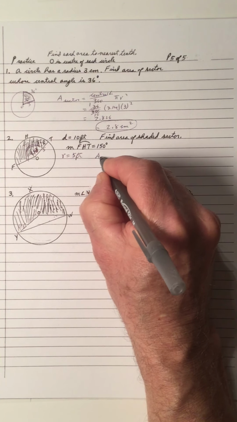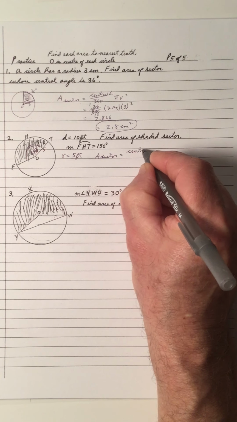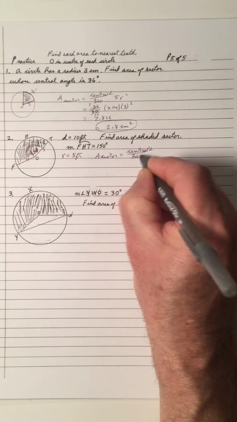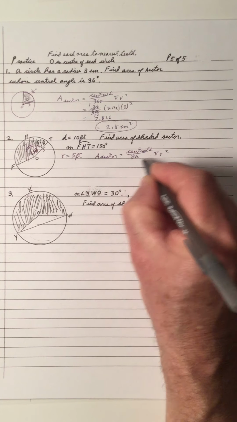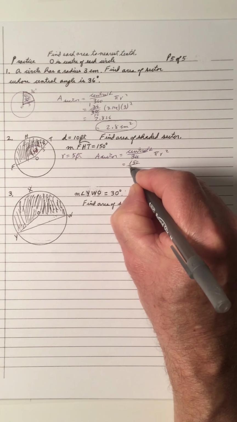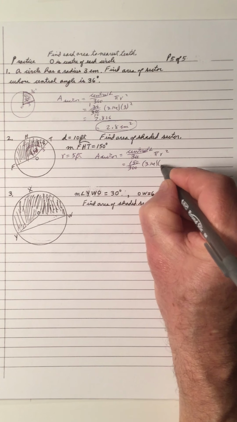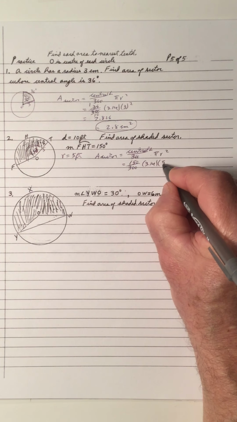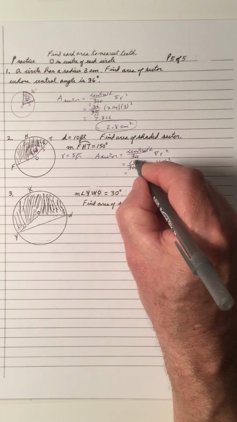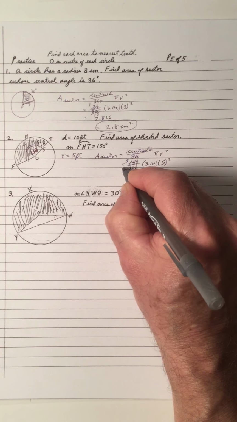So the area of the sector is central angle over 360 times pi r squared. And the central angle is 150 degrees over 360 times 3.14, and the radius is 5 squared. We cancel the zeros. We can divide each of these by 3, so we get 5 and 12.